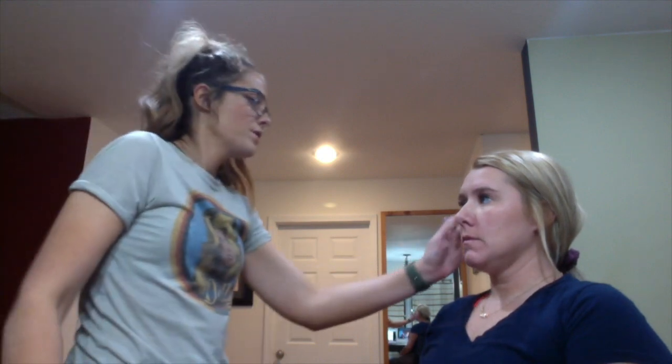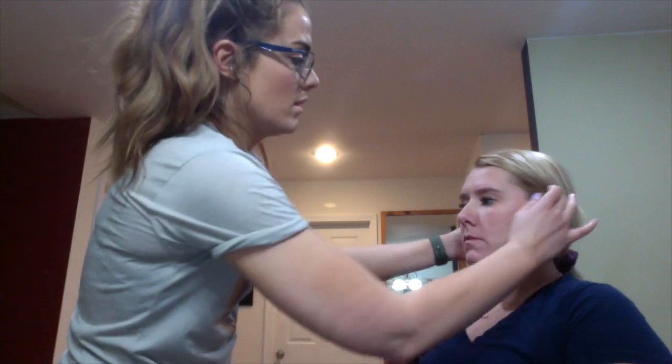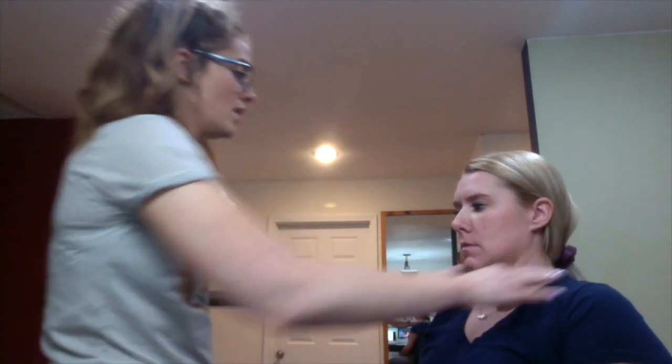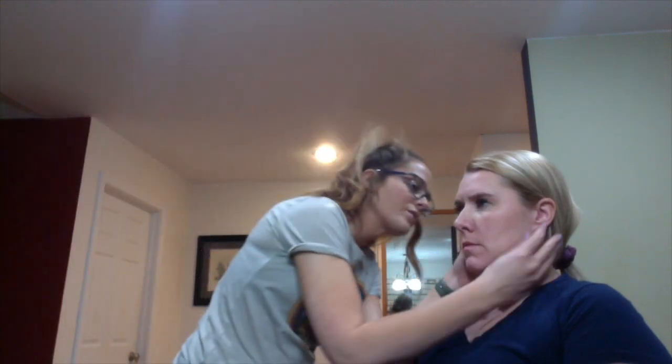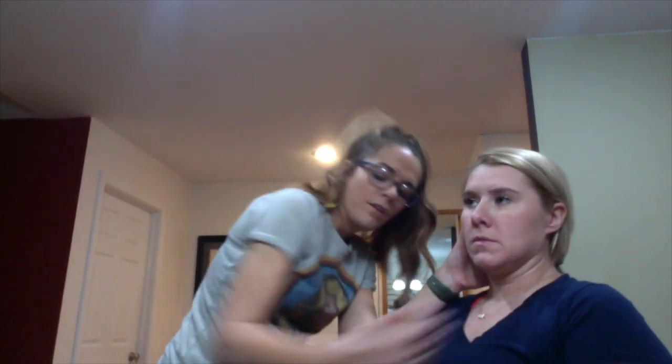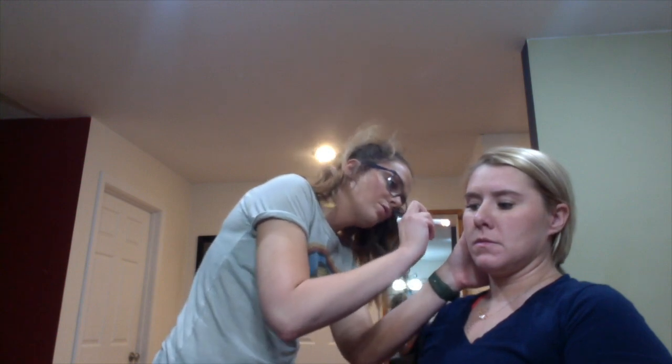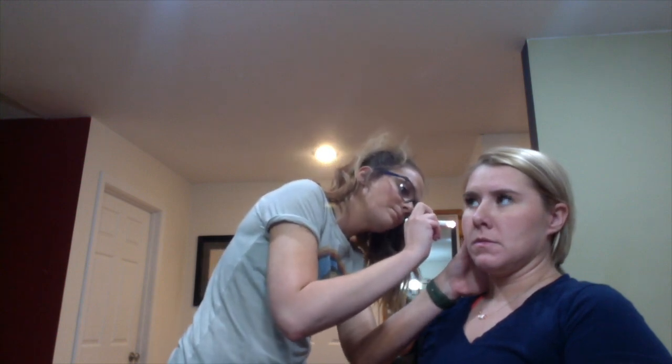For the next part of my assessment, I'll be examining the patient's ears. So first I'm just going to inspect the placement of her ears. And then I'm going to look at the external canal for any obvious signs of drainage, discharge, infection, inflammation.